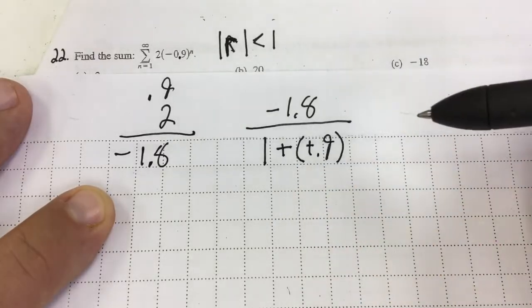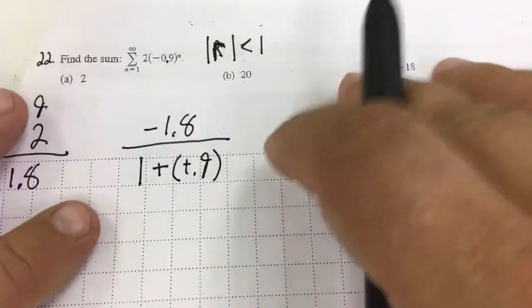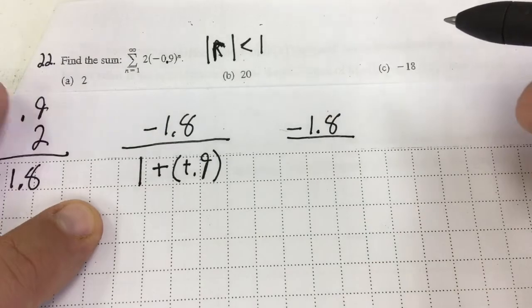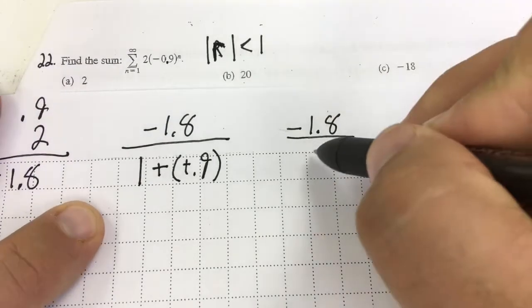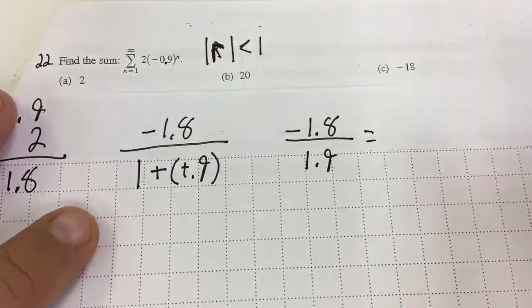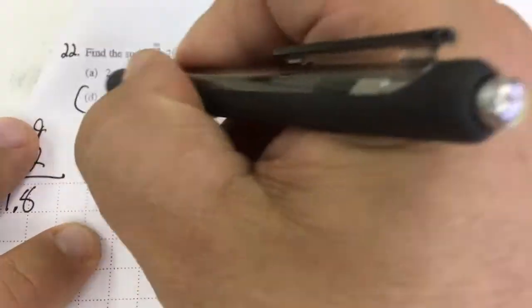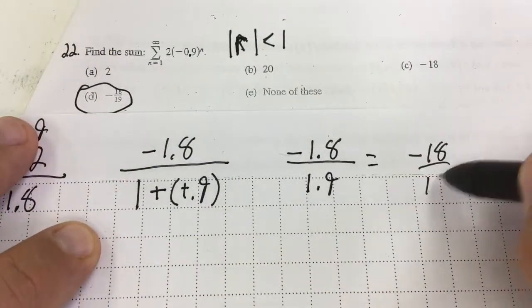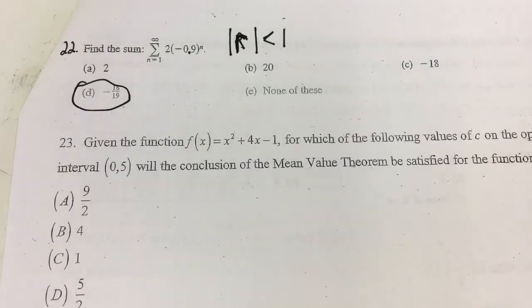So those are going to add. And I guess this is going to give me negative 1.8 over 1.9, which equals negative 18 over 19. And there it is! Choice D. The decimals will go away and it's going to be negative 18 over 19. I didn't even need a calculator.